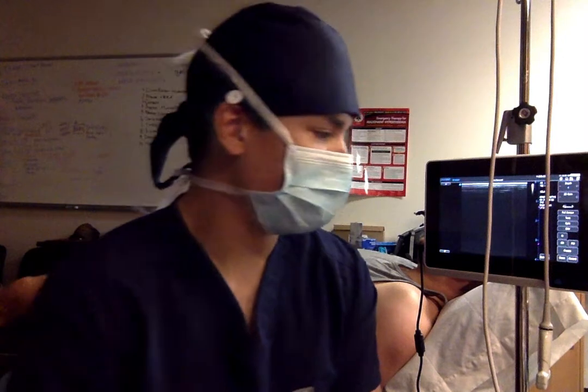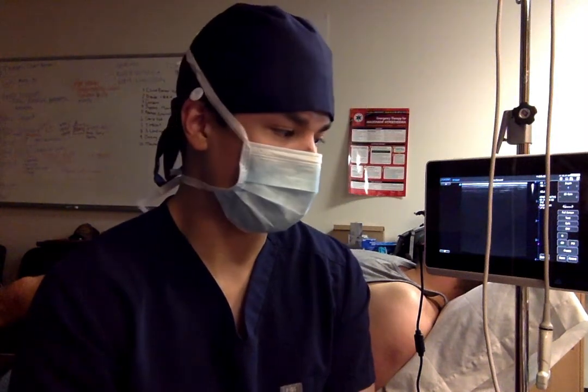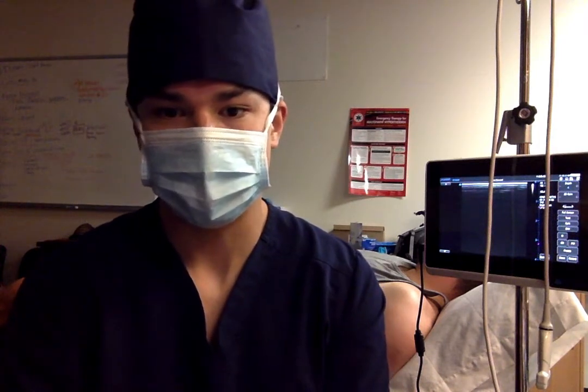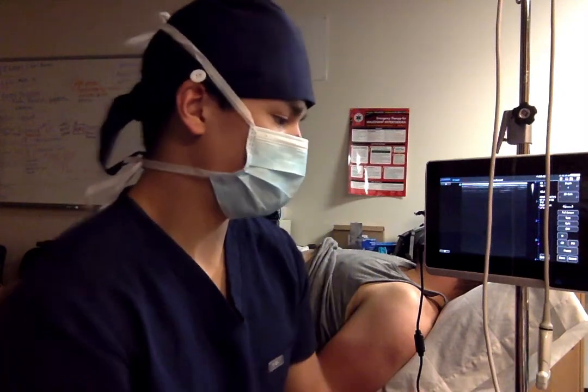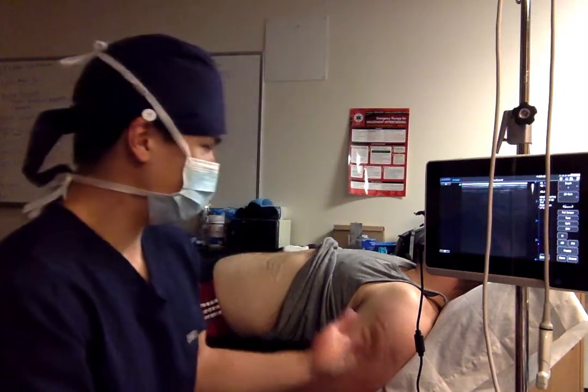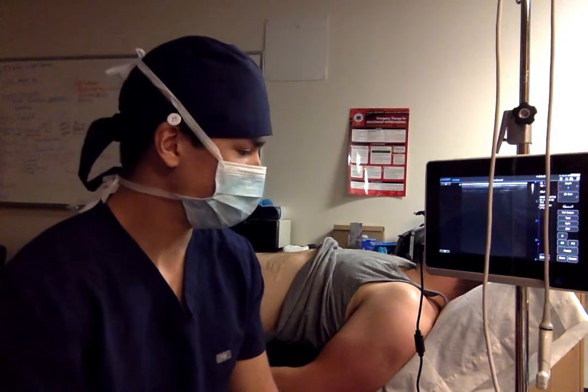And then we're going to give my induction meds or sedation meds. Right now I'm just going to do sedation, so this is going to be 2 milligrams of Versed, 30 milligrams of ketamine. And so then I'm going to position my patient. They're going to be in a supine position. They're going to be induced already.